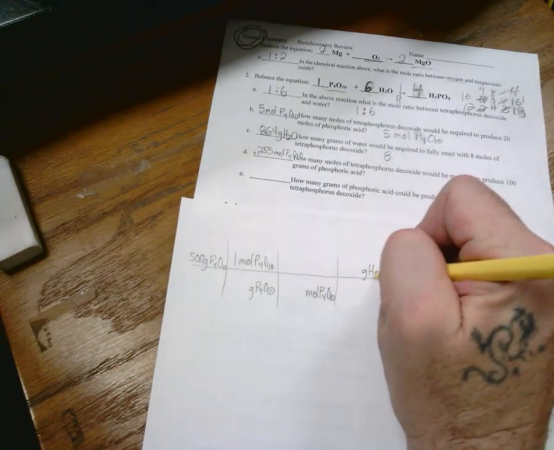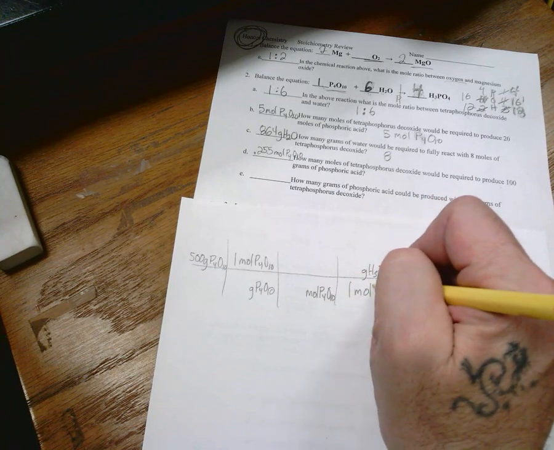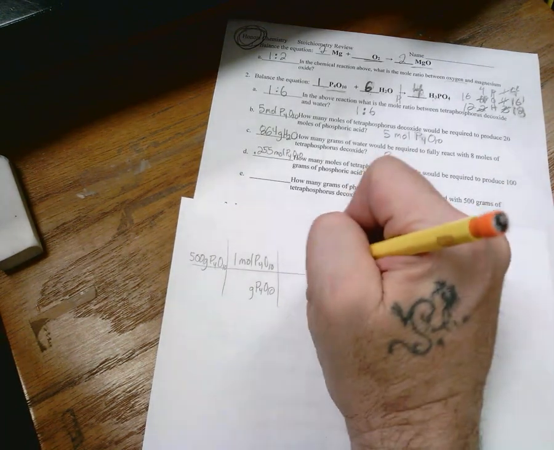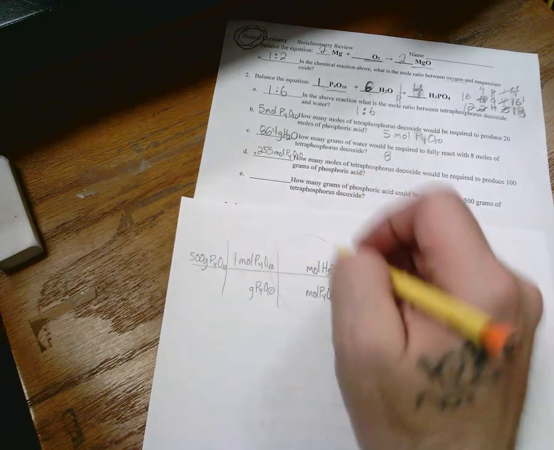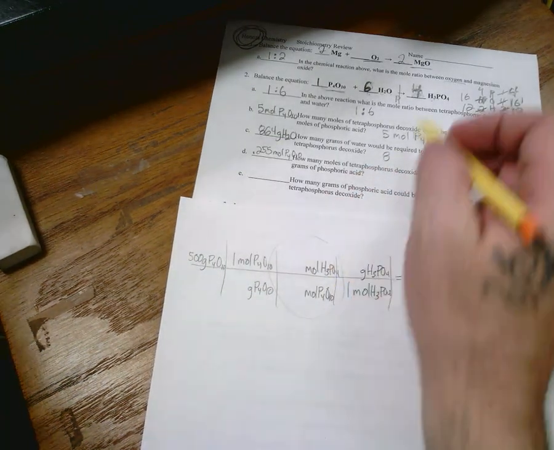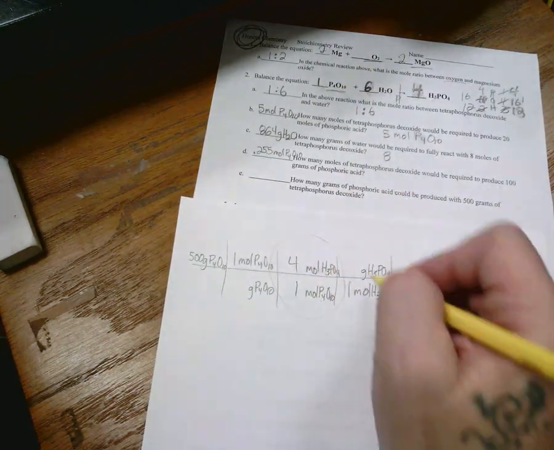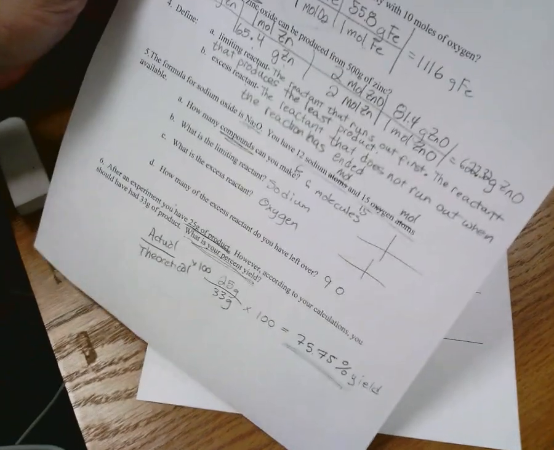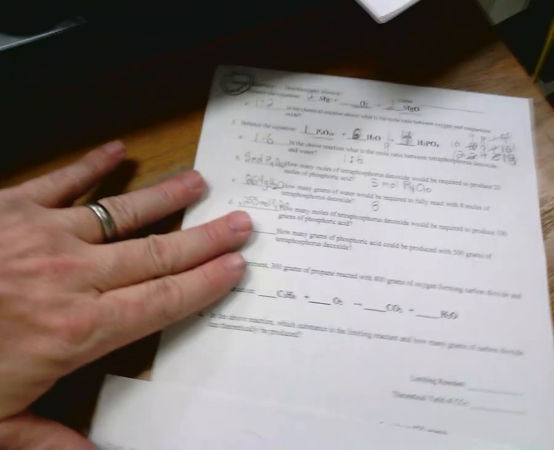Grams H3PO4. By the grams rule, 1 mole H3PO4. And by the diagonal rule, moles of H3PO4. I have the heart of the problem, the mole ratio: moles of H3PO4 I have 4 of, and this I have 1 of. Didn't I just work that out? Please tell me I just worked that out. Oh, wait a minute. Yes, 98 grams. 98 grams.